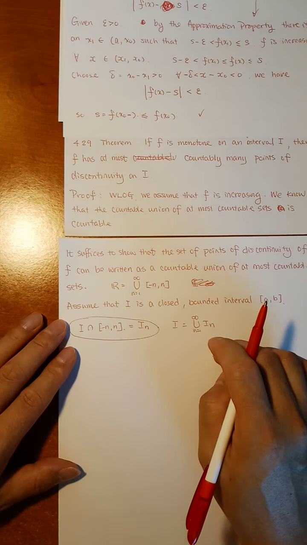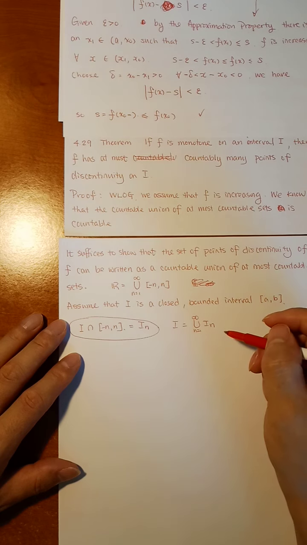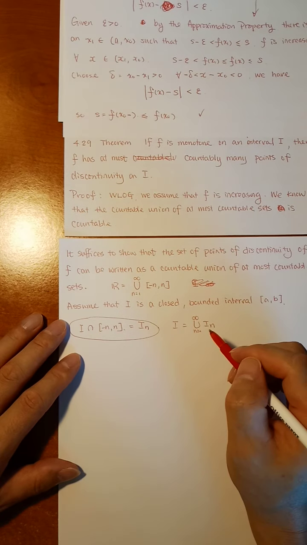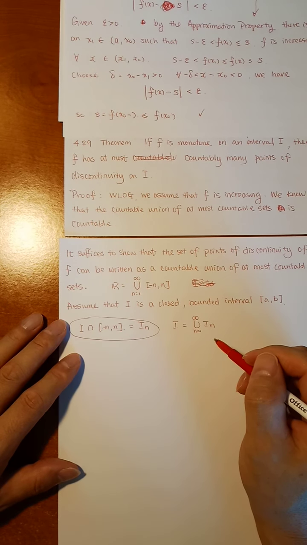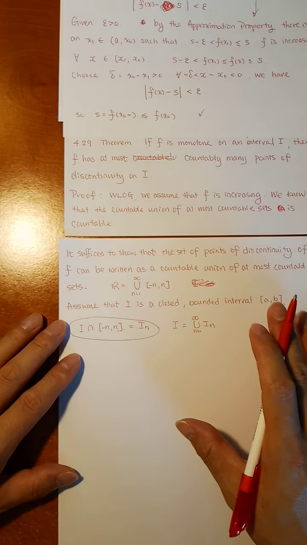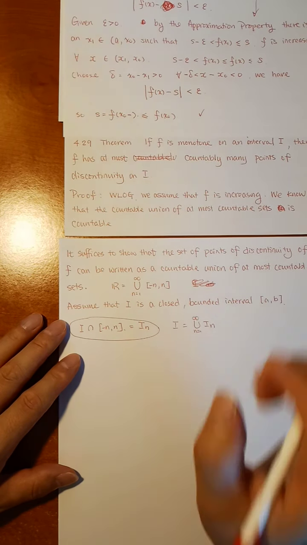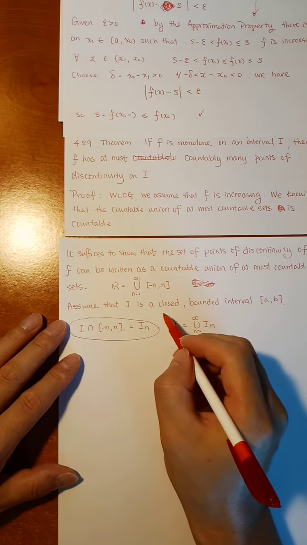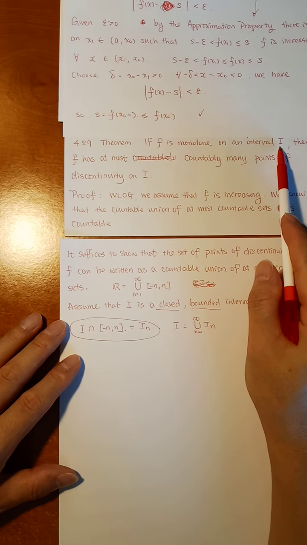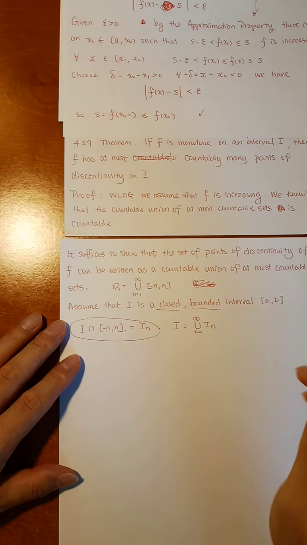If we can show that over each I sub n, f has at most countably many points of discontinuity, then putting the union together, you still have at most countably many points of discontinuity. So it does not violate the whole proof. That's why we can assume it's closed and bounded. Otherwise, the theorem works for all types of I, bounded or unbounded.